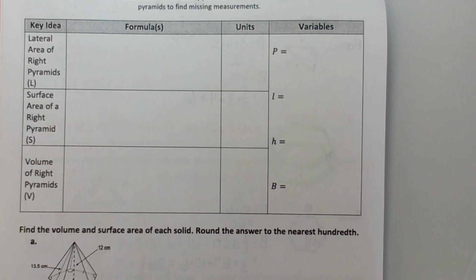In fact, when we are dealing with pyramids, we are going to deal with what are known as regular pyramids, which means that the point is directly above the center of the base. It's never going to be kind of off to the side.